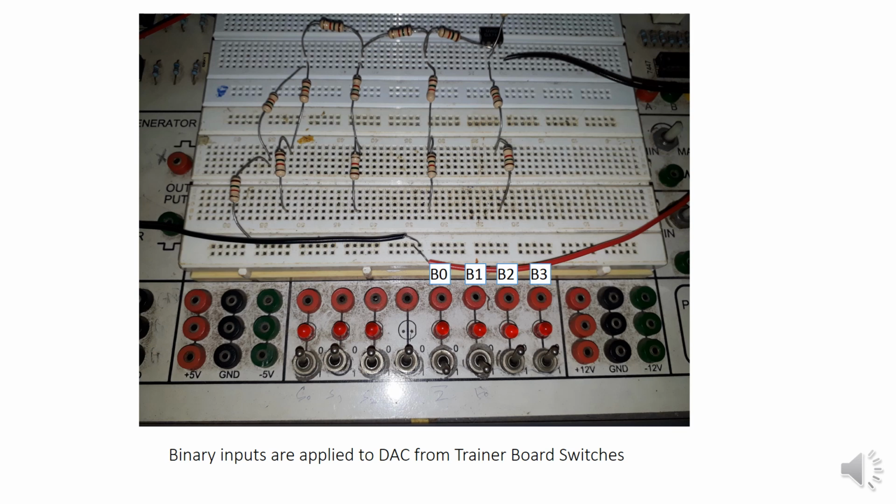Here it is. Here you can see. Okay. So this is B0 from the circuit. This is B1, B2 and B3. So B0 is connected here, B1 is connected at this terminal, B2 is connected to this terminal, and B3, the MSB, is connected to this terminal. Clear?